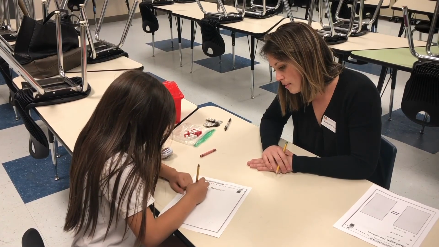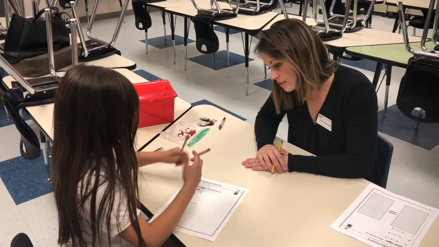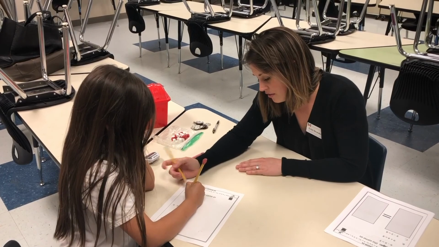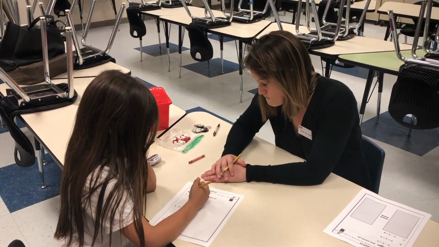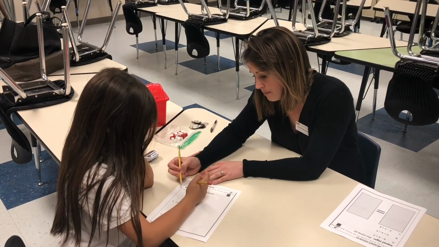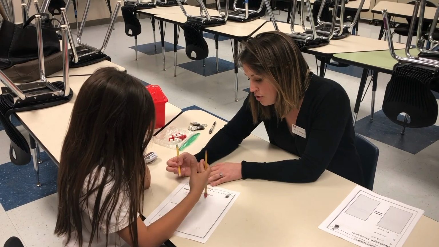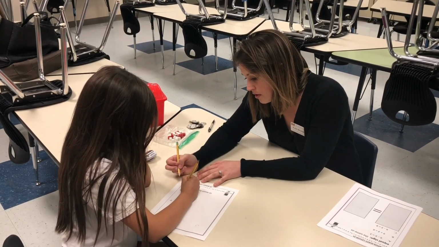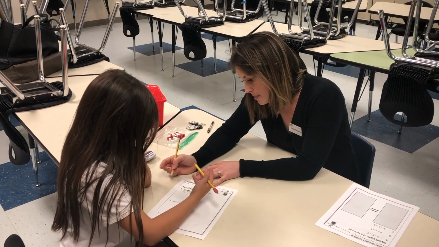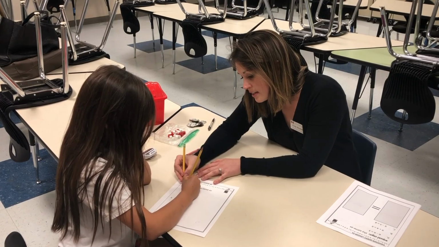Nice job. What math symbol should we put next to our 15? I know this plus was from earlier. What should we have? Can you tell me? Minus. Yeah, why does it have to be a minus?